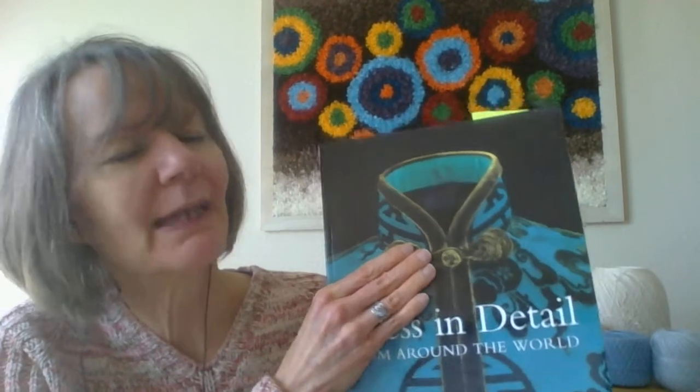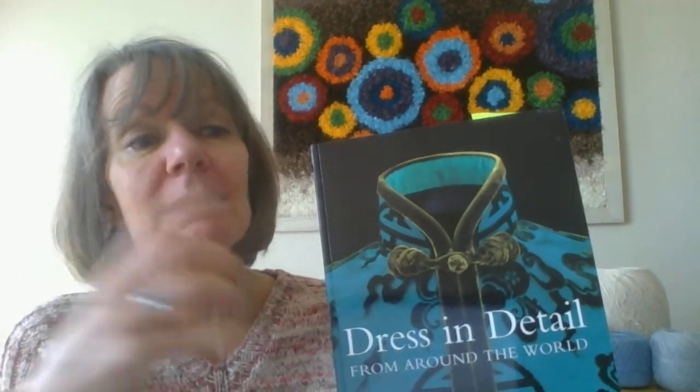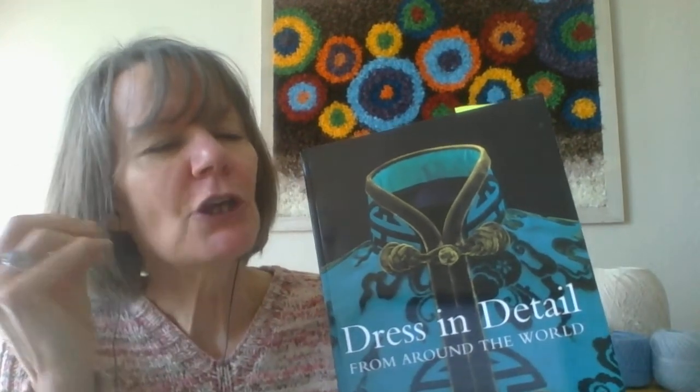Now, the problem, or what I don't like about this book, is that it doesn't show the whole garment. It will show a close-up or a piece of the garment, that detail, which I guess is why it's called Dress in Detail. But it doesn't show the whole garment. But it does provide line drawings of the garment. So I guess you can't have your cake and eat it too.